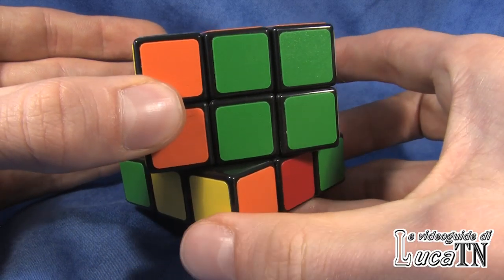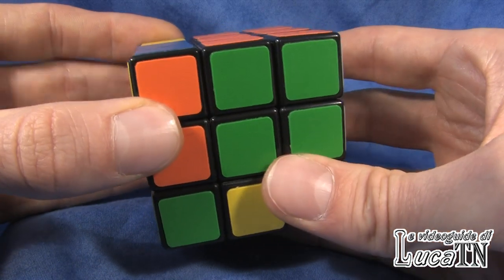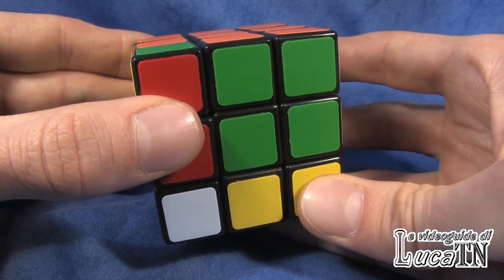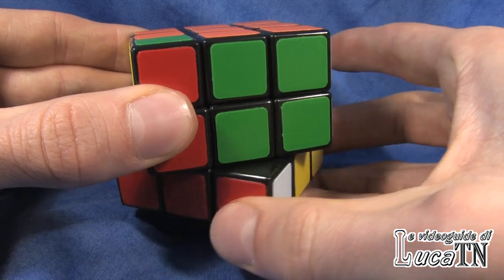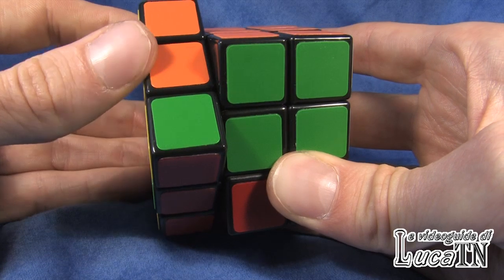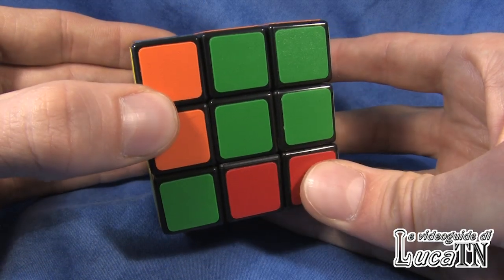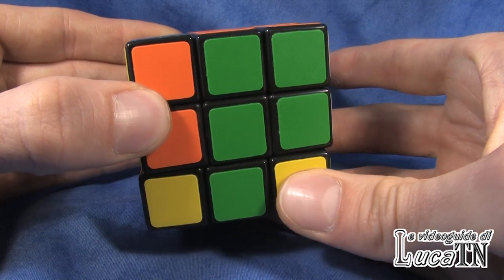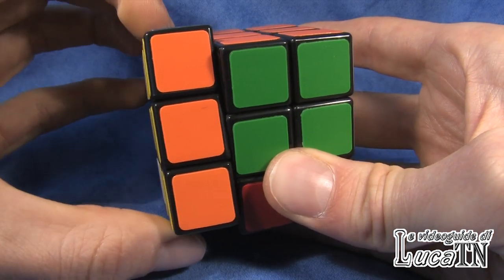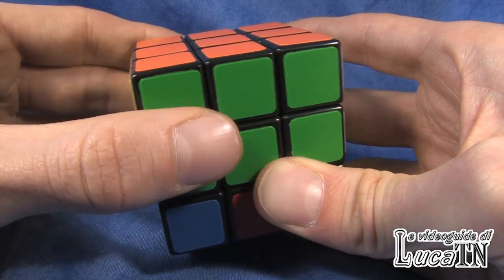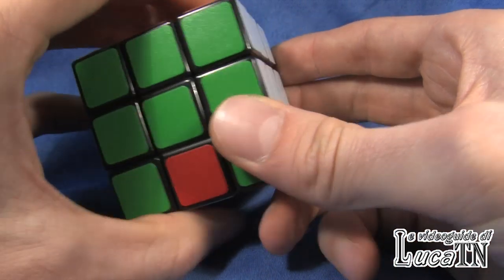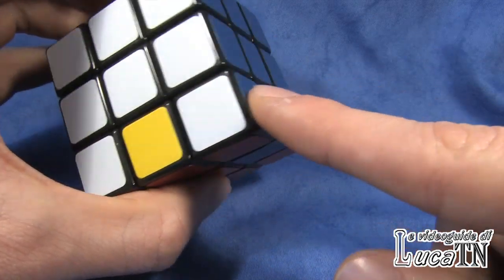right, up, right, down, right, right, up. 180 degrees on the bottom, and here we have all the corners in the correct position.